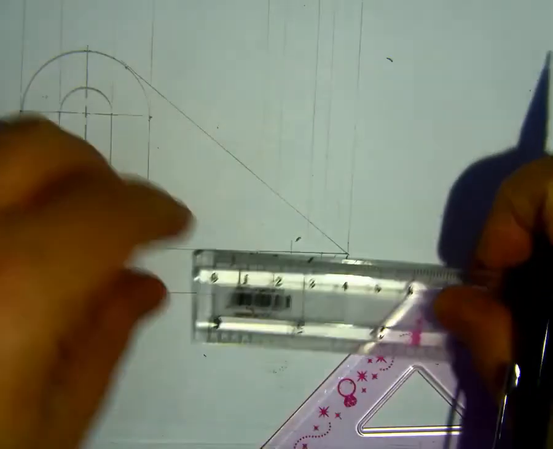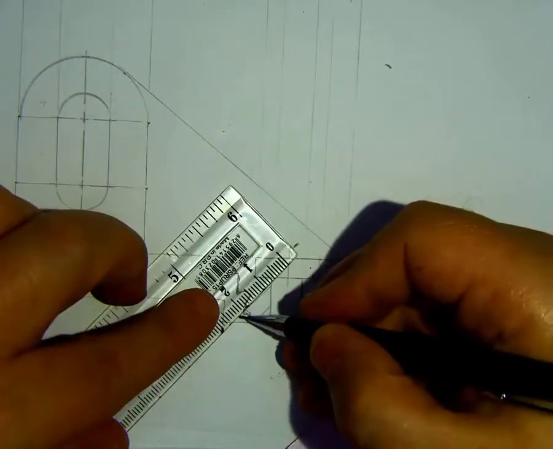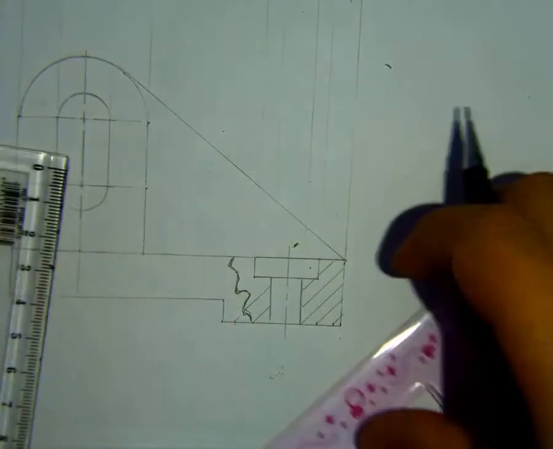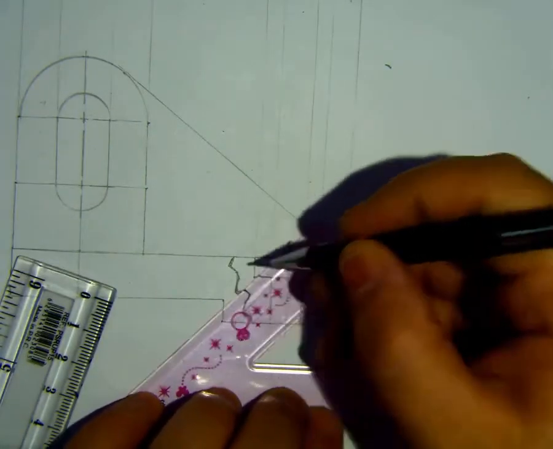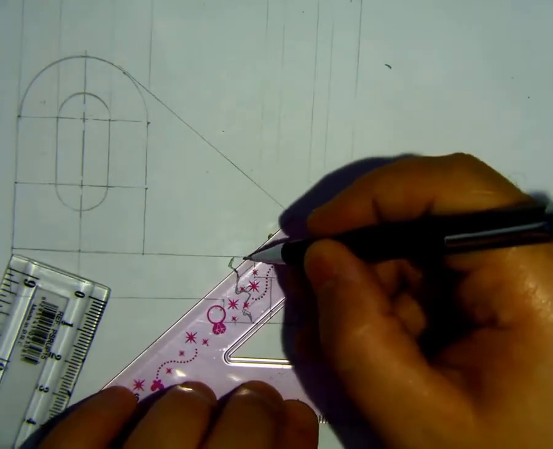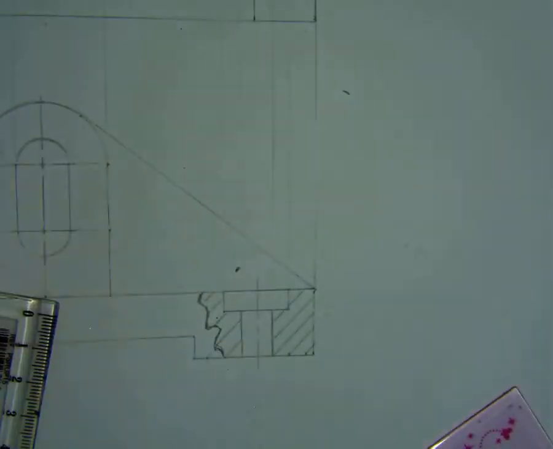Okay, now here also we need to identify a place for the section. Let's say I am here, so this is the section view.